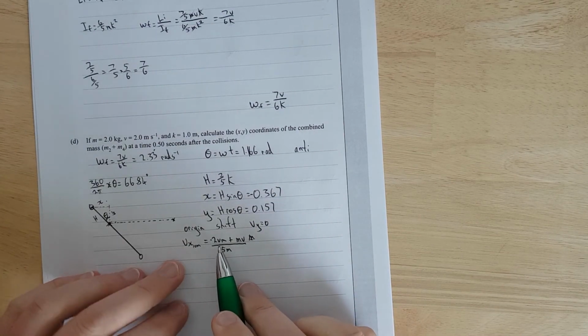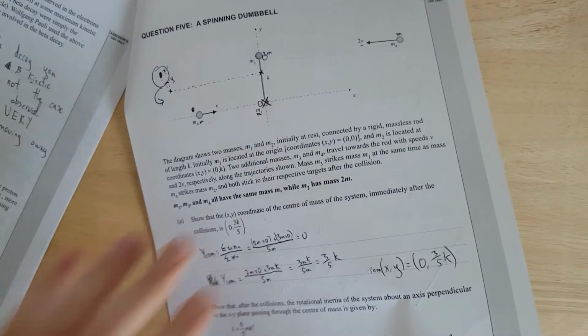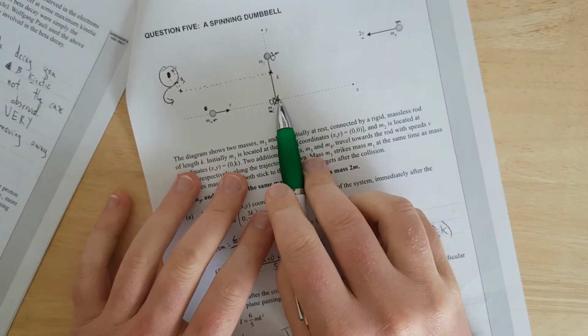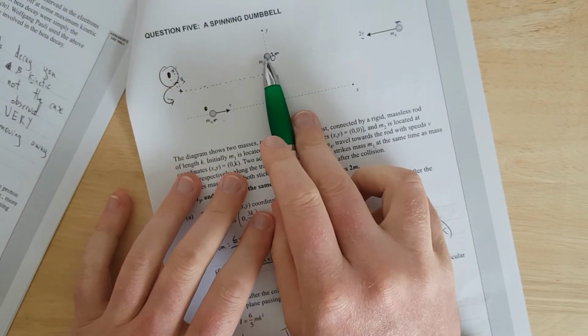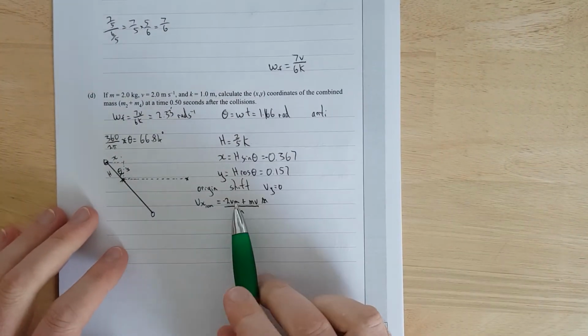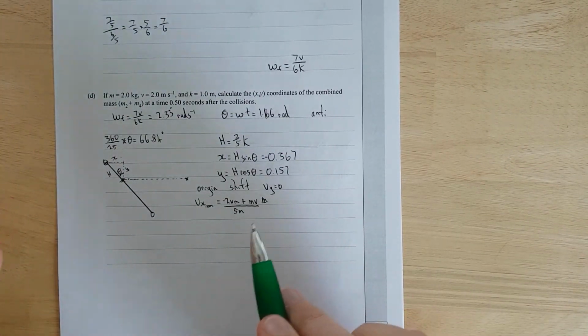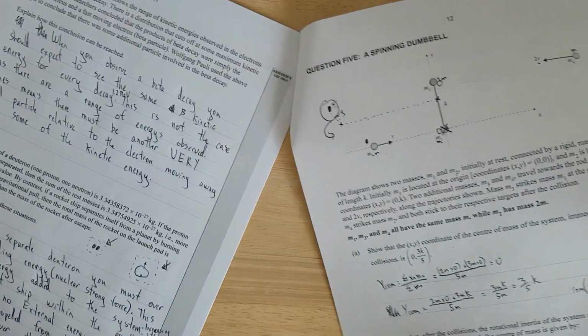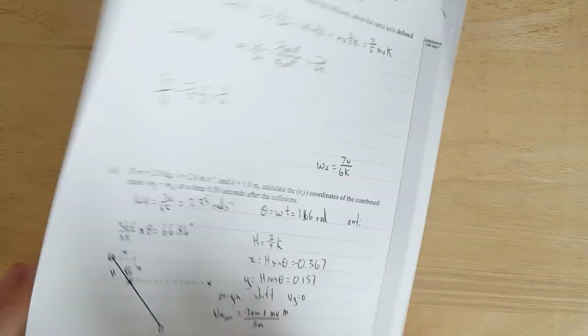Oh, no, I skipped the other ones. I should actually talk about them. This has no x momentum, it has no velocity, and this has no velocity. I would ordinarily have put them into this equation, but just to save space, I didn't. It would just be no velocity times M2 and M1. M2 and M1 don't have any velocity, so I just left them out of the equation.